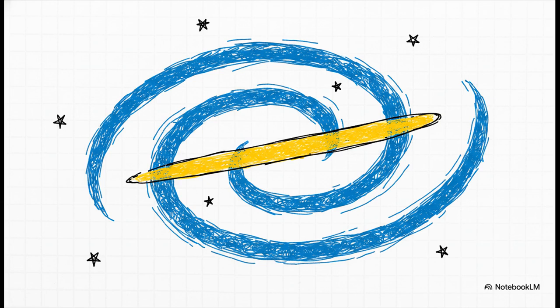Oh, and there's a super common twist on the spiral design. A whole bunch of them, including our own home, the Milky Way, are actually barred spirals. It just means there's this straight bar-shaped line of stars cutting through the middle that the arms branch off from. Yep, that's us. We live in a barred spiral.